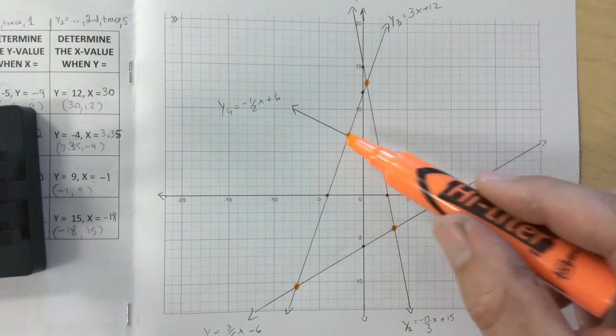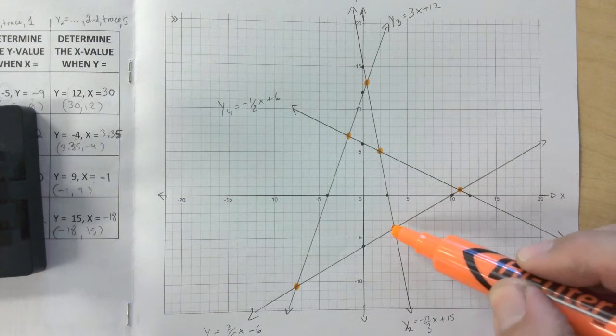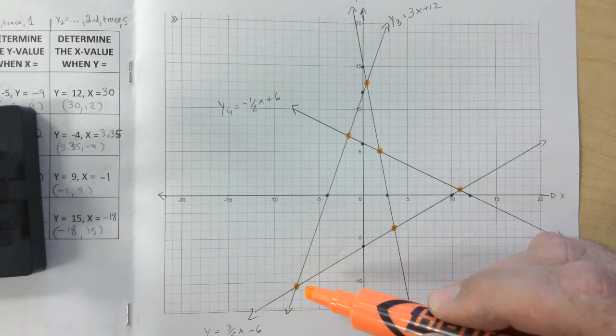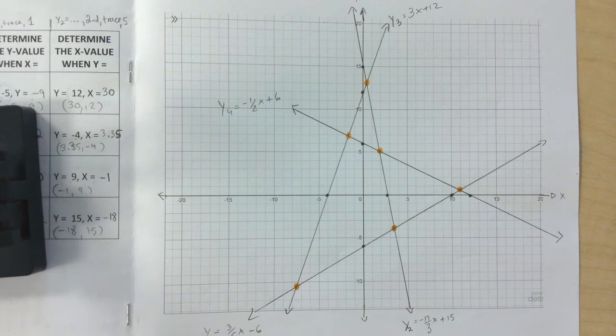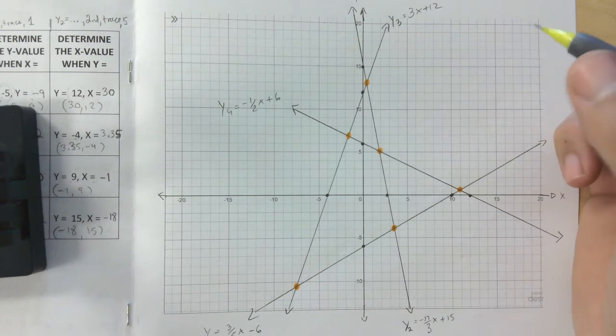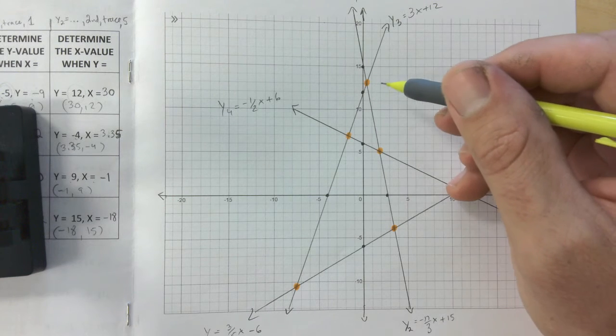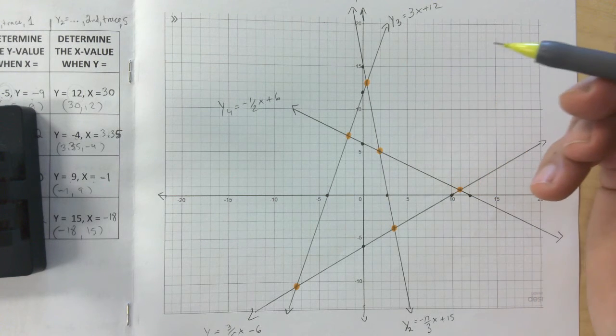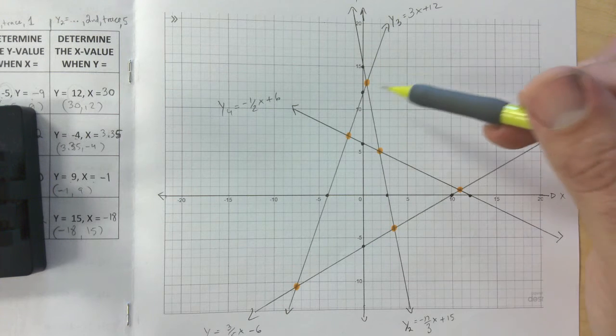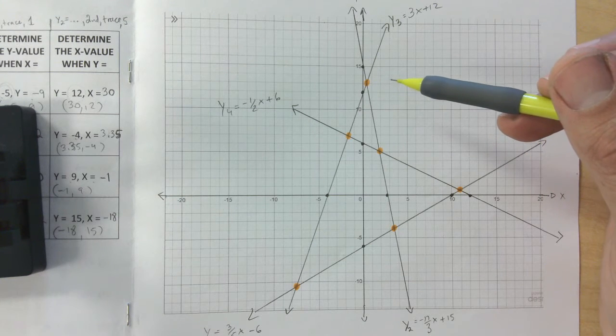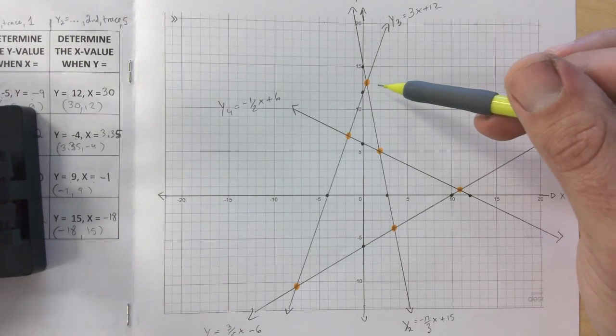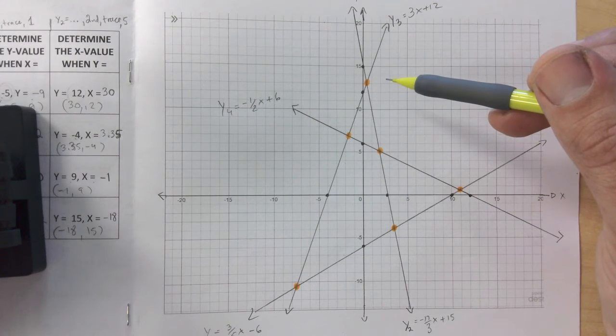So I have 1, 2, 3, 4, 5, 6, which is how many I just found. And those I want you to label. So you can do one of two things. You can actually just look at the coordinates and see which one makes sense to be in that specific spot.